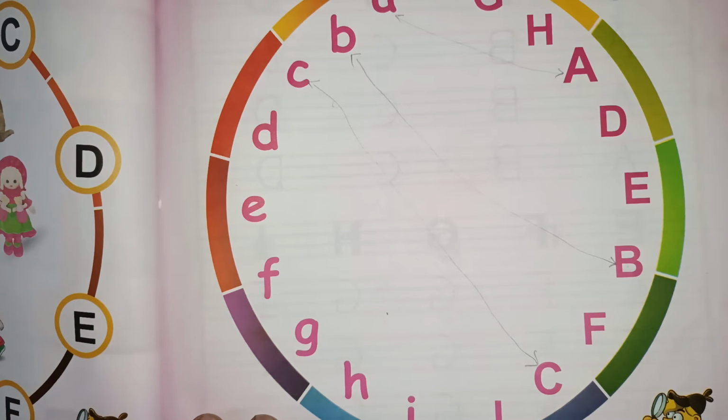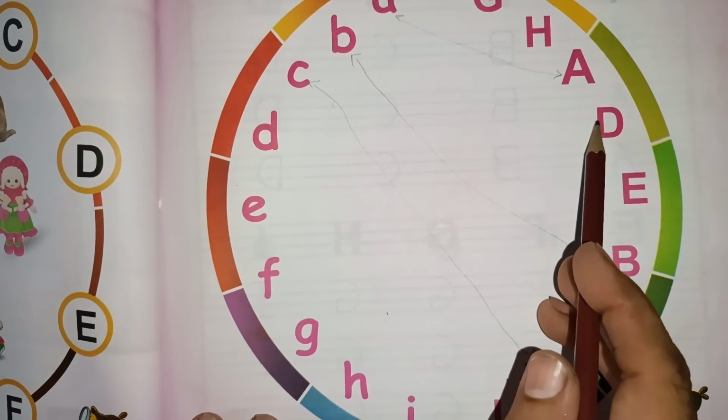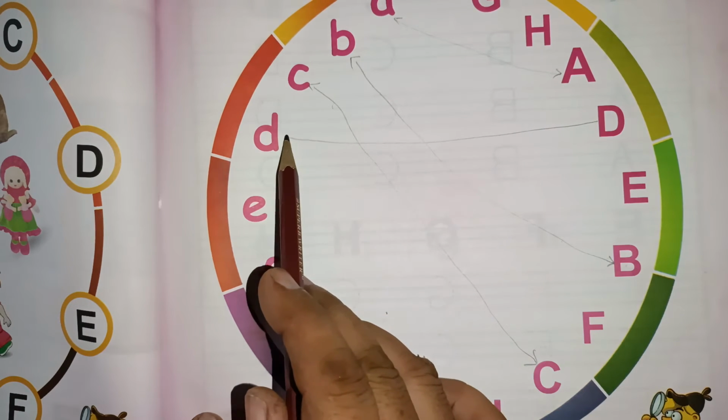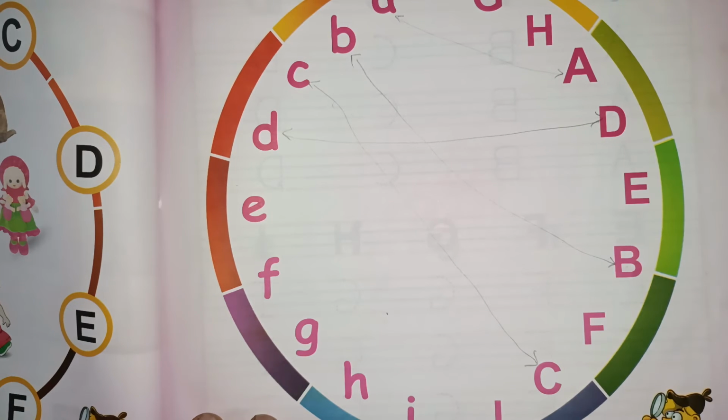Oh, wow, right. Where is a D? Here it is. Oh, great. We can match. Here is a smaller D. Here is a capital D.